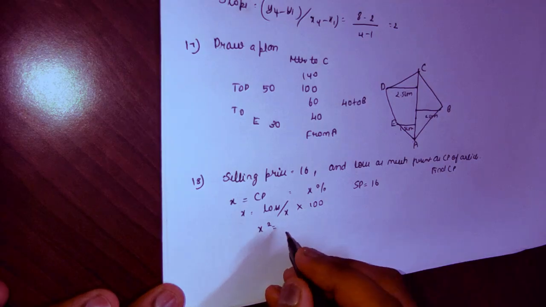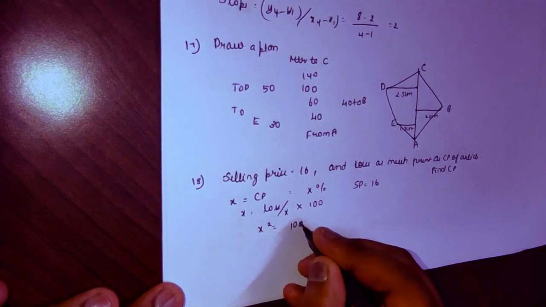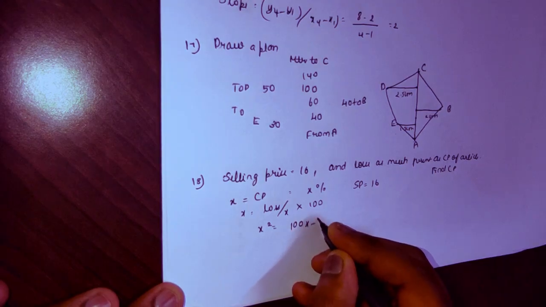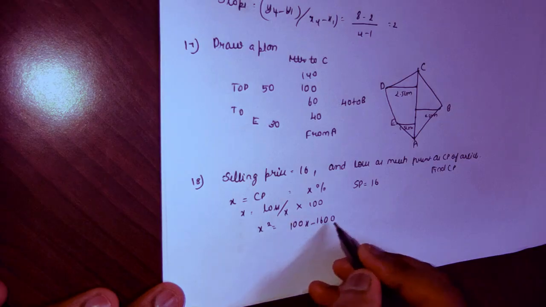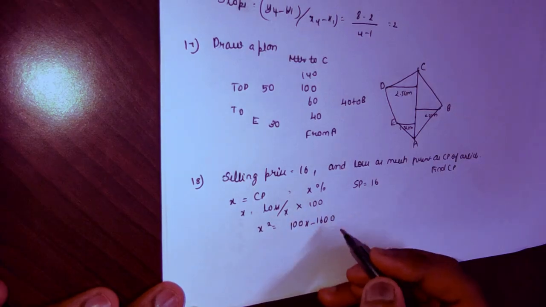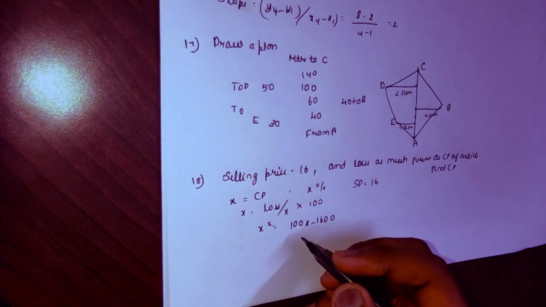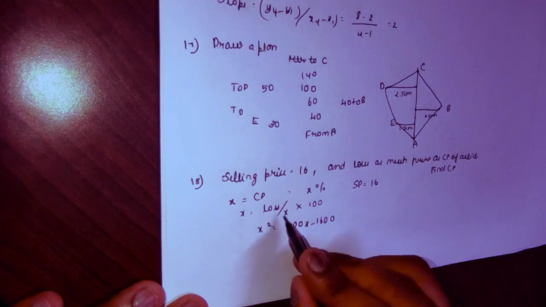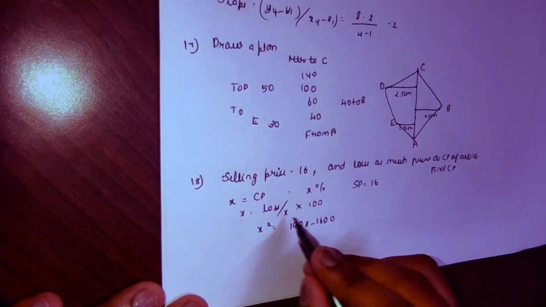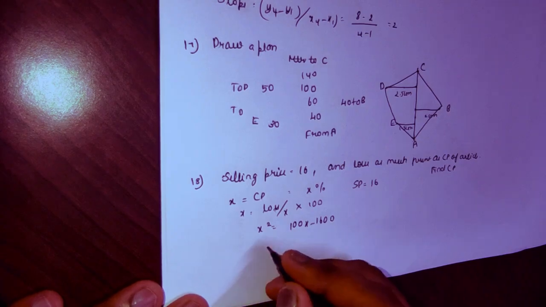So we'll get x square is equal to 100x minus 1600. Substitute the value of loss: loss is nothing but x minus 16. Substitute x minus 16 instead of loss. Then you will get this equation.